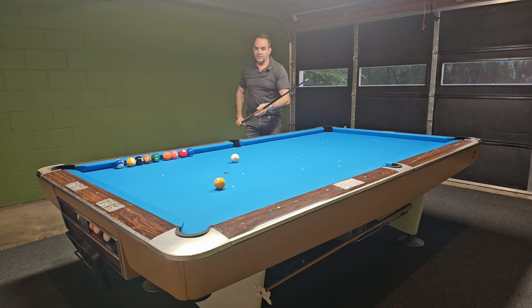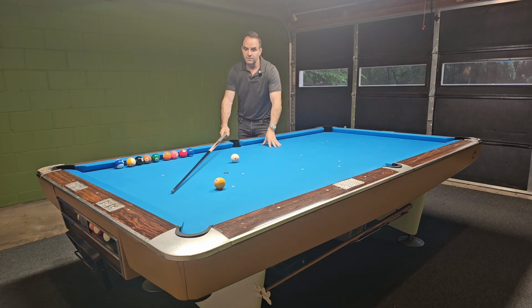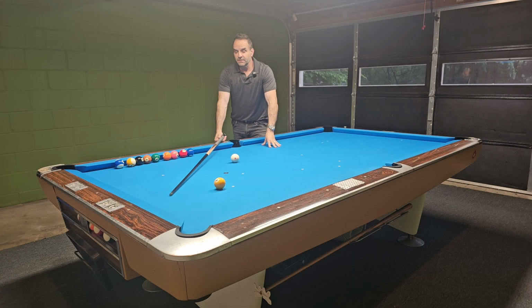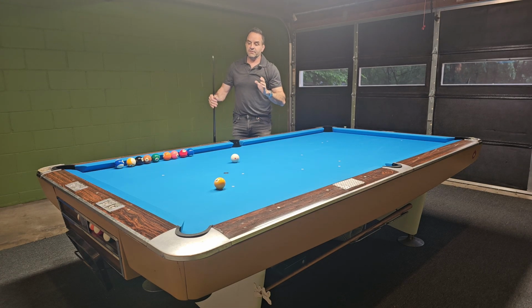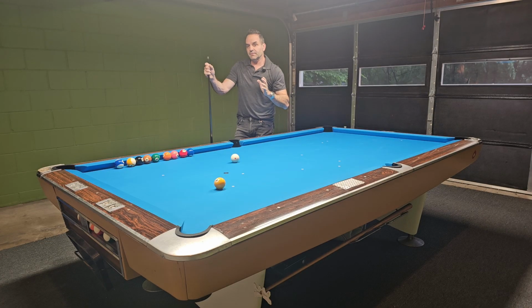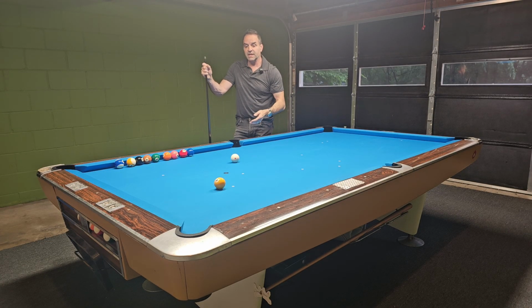Thickness also allows us to determine the physics, meaning what the energy transfer is from the cue ball to the object ball. The thicker I hit it, the more energy transfers to the object ball. The thinner I hit it, the more energy stays with the cue ball. Because of that energy transfer, I'm able to determine a lot of what's going to happen with the speed of the shot.